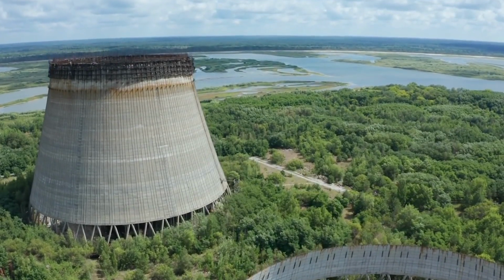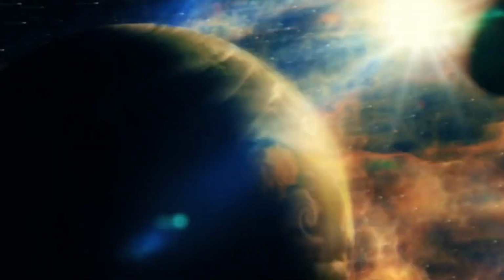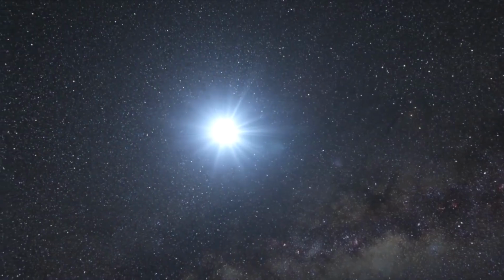The boundaries of the habitable zone can vary depending on the properties of the star, such as its size, temperature, and luminosity. Scientists continue to refine our understanding of habitable zones and explore the potential for life in environments that may exist beyond the traditional boundaries.